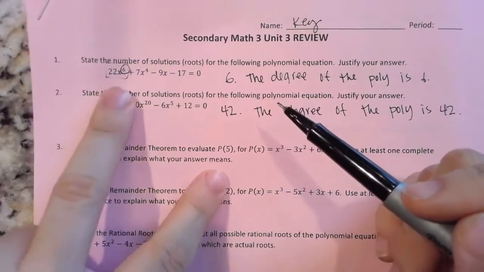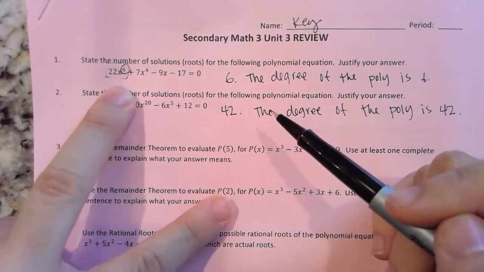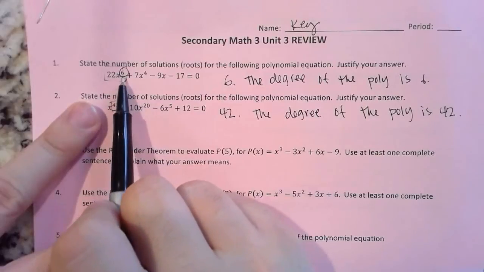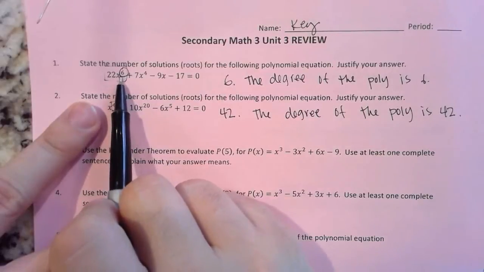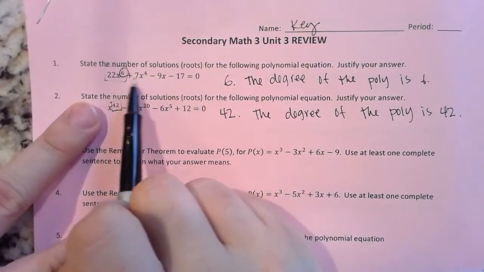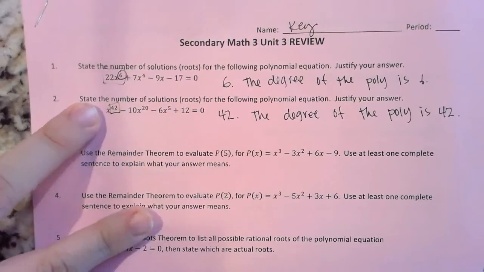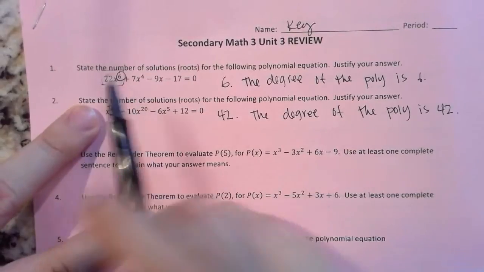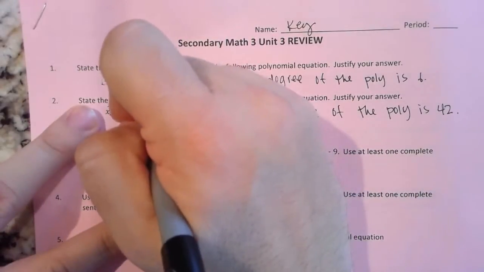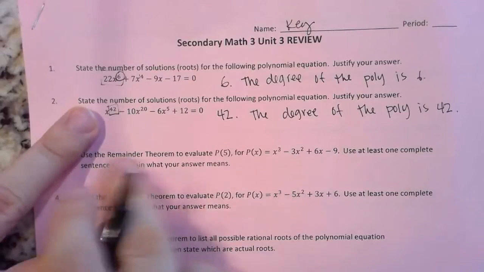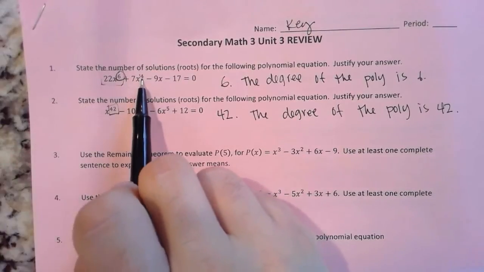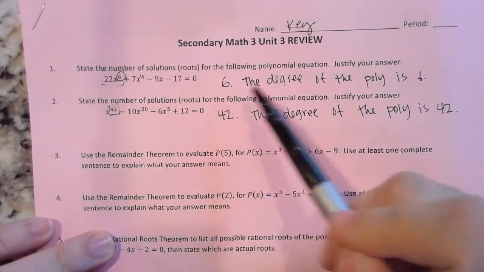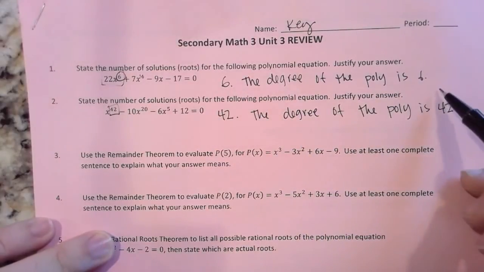Anyway, if I want to know how many solutions this polynomial has, I need to look for the greatest degree in the polynomial. Now all of these are given to you in standard form. Make sure you're watching out to see which one is the largest exponent, because if this was a 14 instead of a 4, then it would not be in standard form and the answer would be 14, because that's the highest degree. So there will be 6 solutions because the degree of the polynomial is 6.